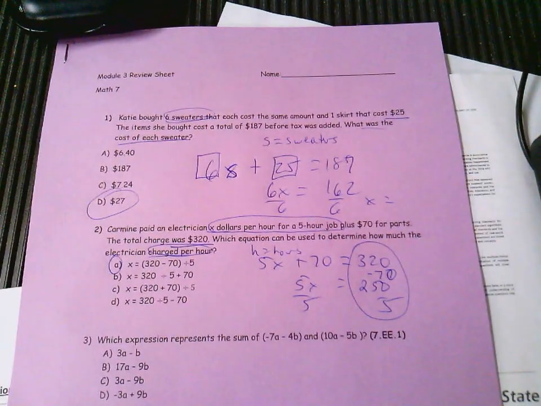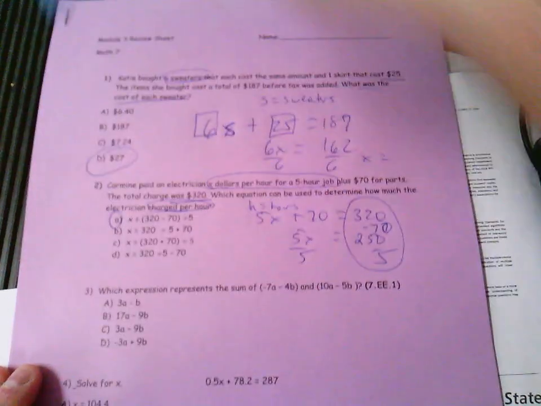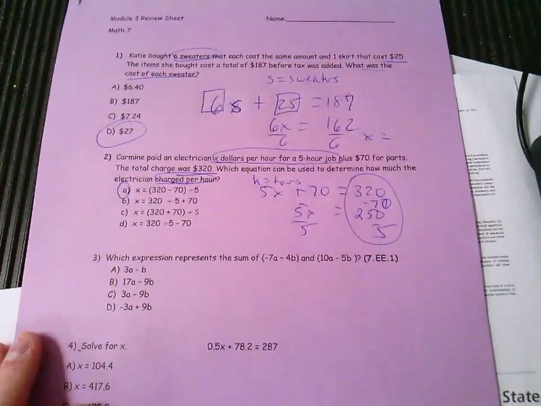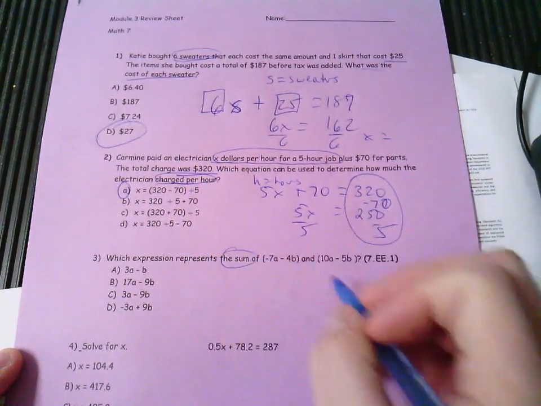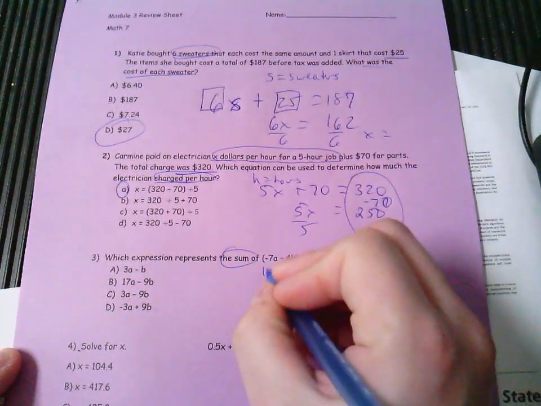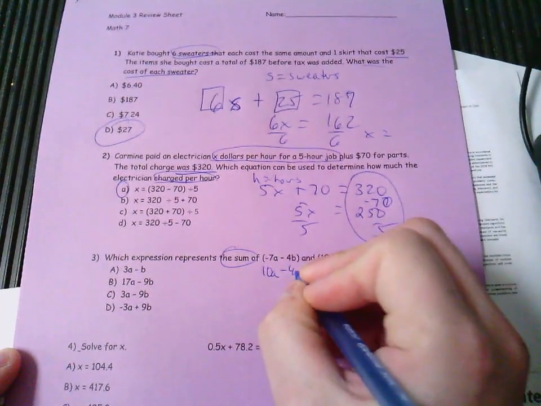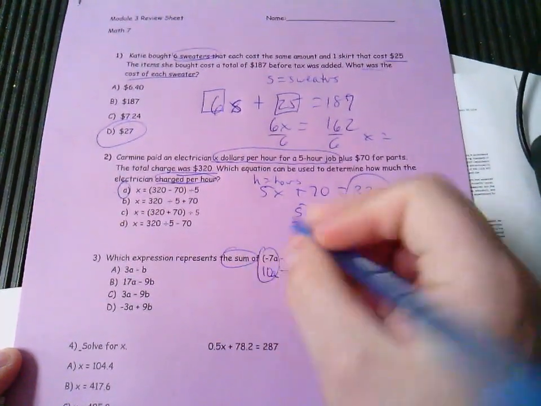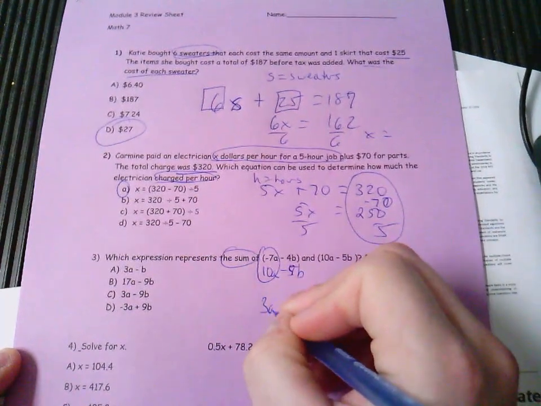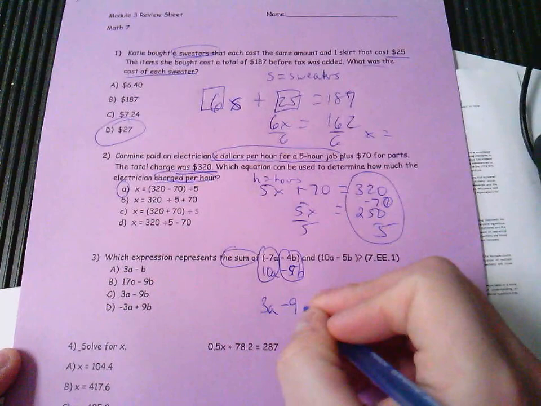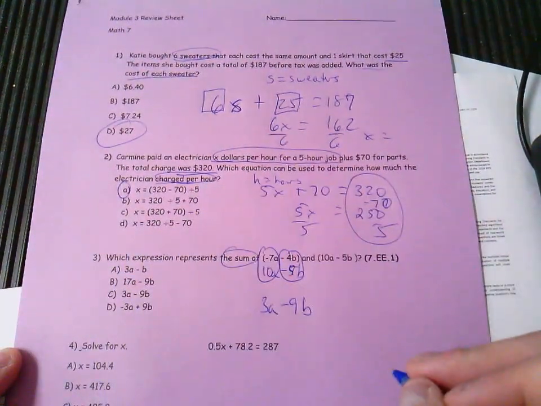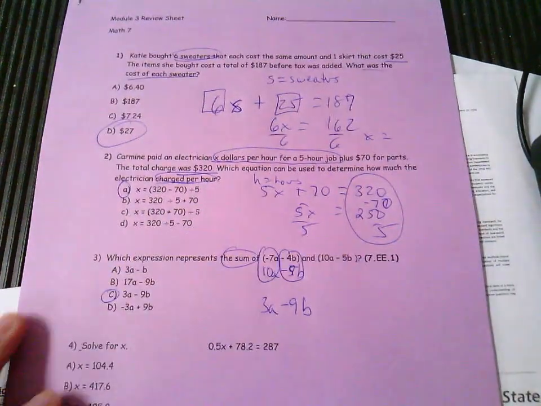Alright, 3. Moving down. This video is going to be a lot longer than what normal lesson videos are. Sum means we just combine, so I'm just going to line this up, put 10A underneath. Negative 5b underneath. Watch your signs. Negative 7 plus 10, 3a. Negative 4 minus 5. I borrow 4, I buy 5 more. Becomes negative 9b, so I'm looking for 3a minus 9b, which is C.